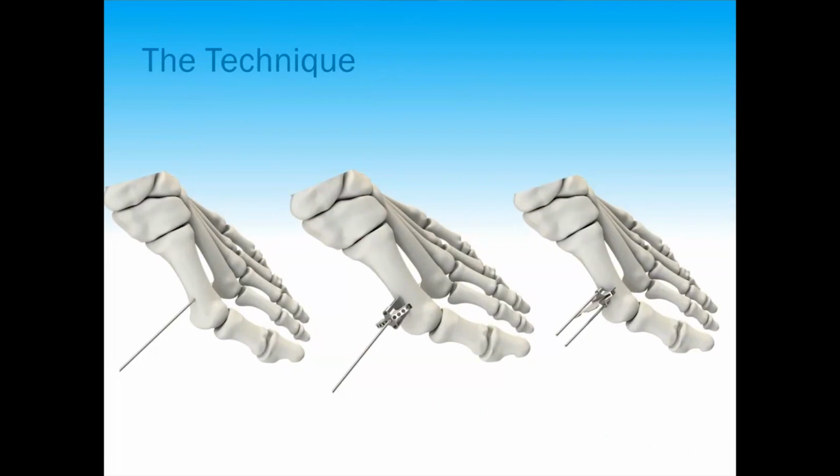So this first guide allows you to do multiple drill holes. You can see all the drill holes here. So you could create multiple drill holes at the neck level and then do your osteotomy with an osteotome. With this second guide you see on the right-hand side of the screen, you can either insert an osteotome or a saw through that guide.